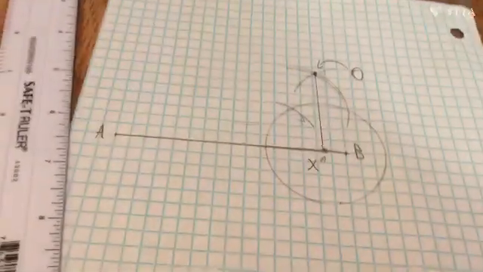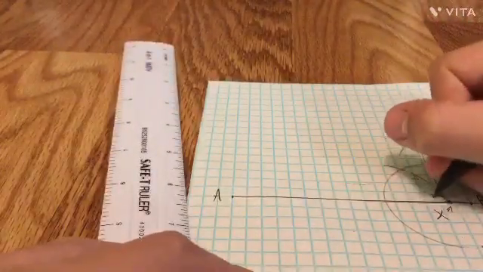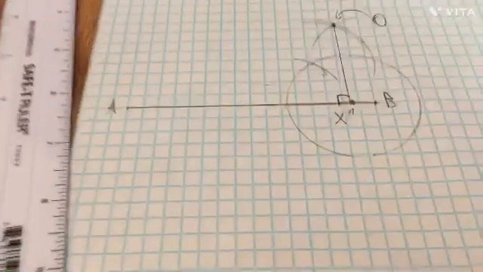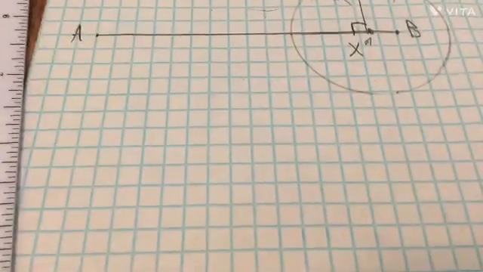And there you go. 90 degrees on the sides. You could just check that by making a little square, and you'll see that is 90 degrees. Okay? Thank you for watching, and that is how you draw perpendicular lines. And again, perpendicular means when lines connect, they form a 90-degree angle.